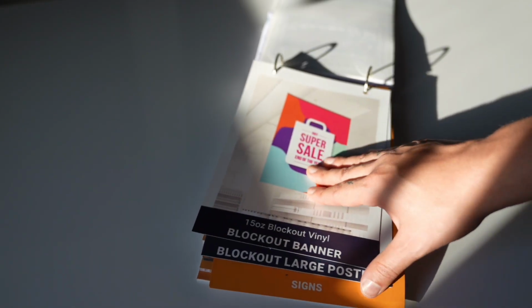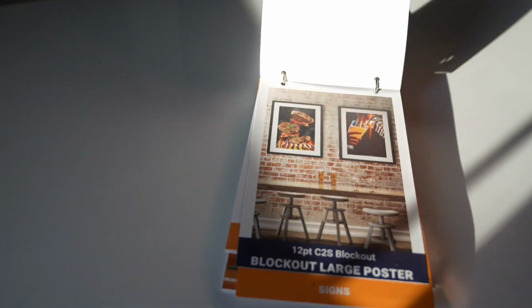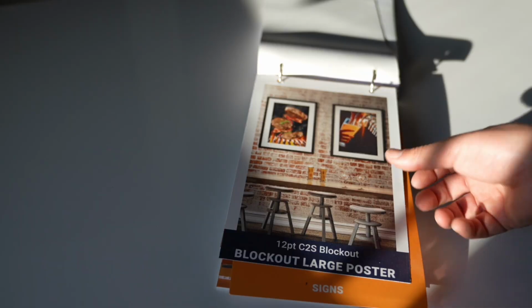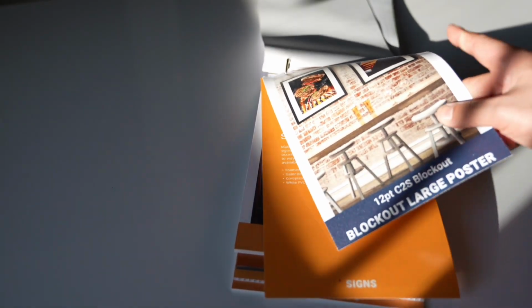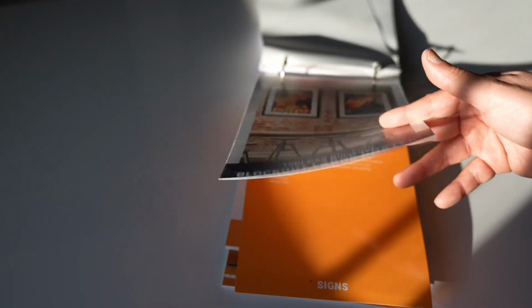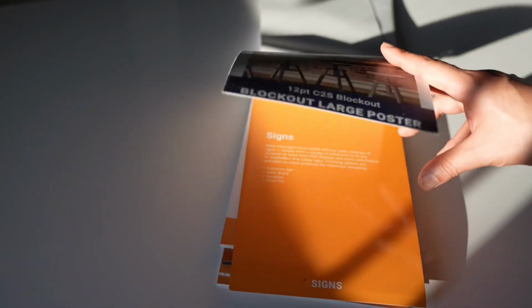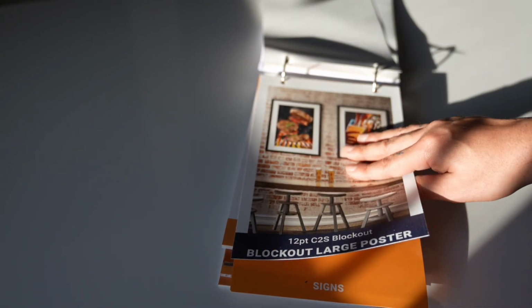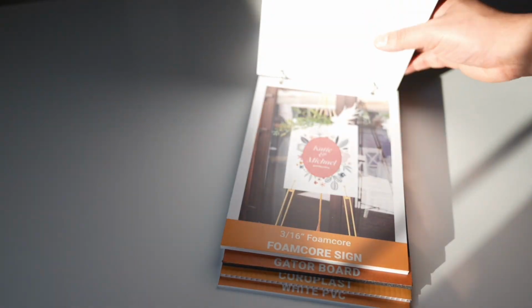You see this a lot in the malls, in the stores as well. You get the blockout posters as well. This is a thicker material, right? So there are different ways that you could put this besides just a frame, right? So let's go to the signs.